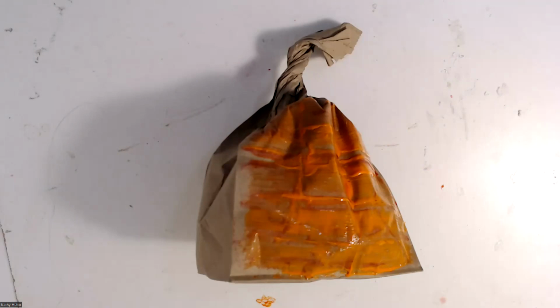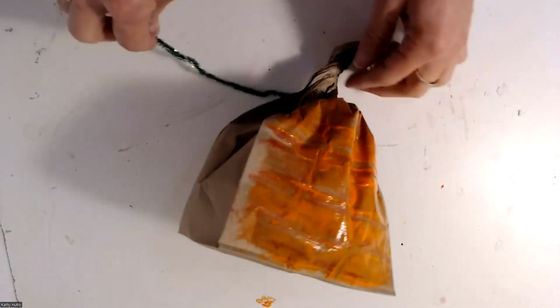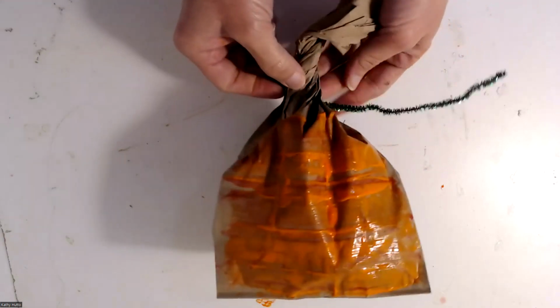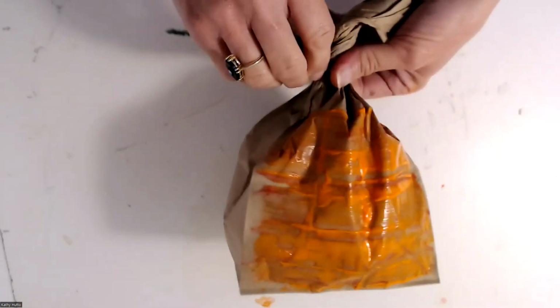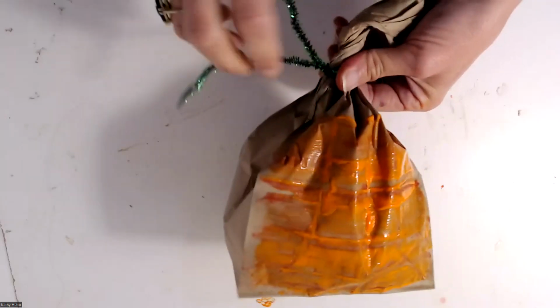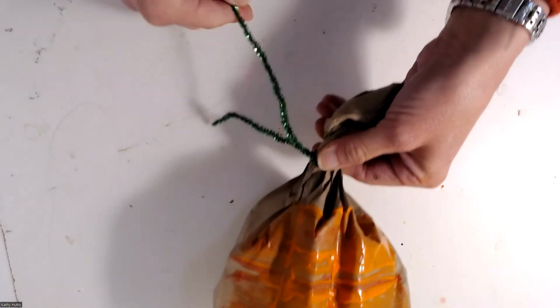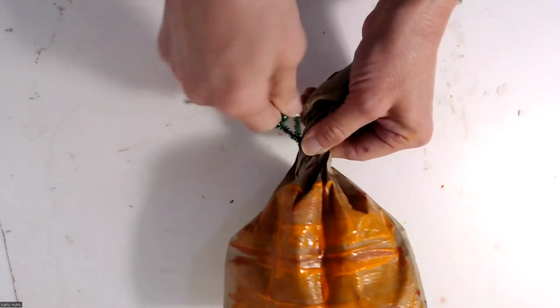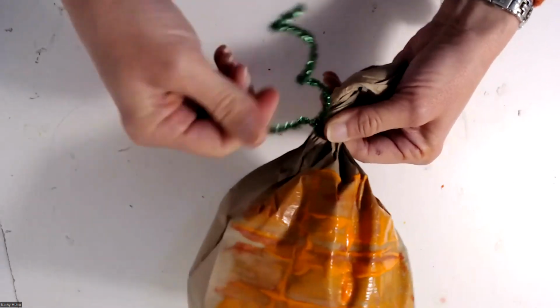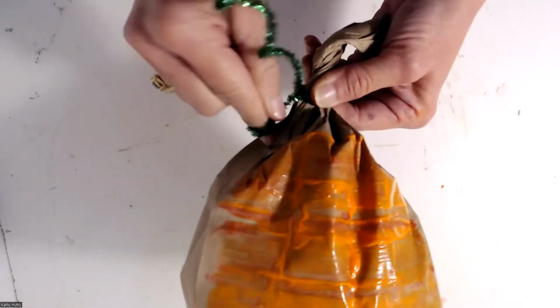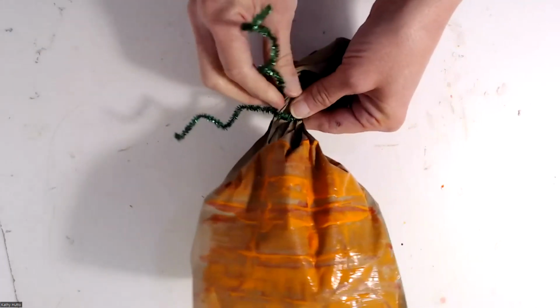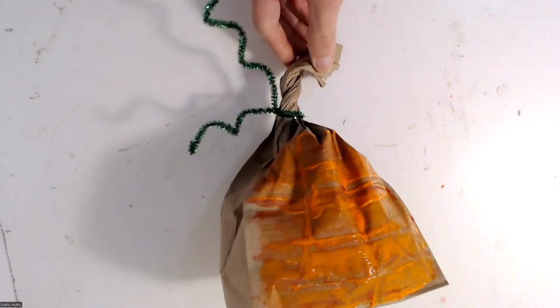Now, if you want to, you can also add a stem. I just have a green pipe cleaner, and I'm just going to wrap that around like this. And then I'm going to wrap the pipe cleaner around my finger and make it look a little curly, like a green pumpkin vine. So there you have it. That's our art project for today, a paper bag pumpkin.